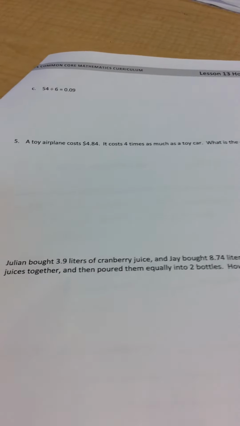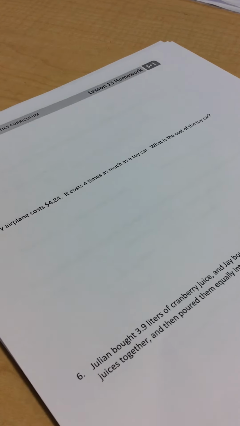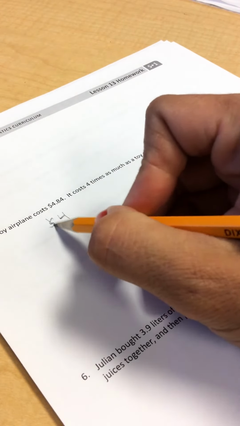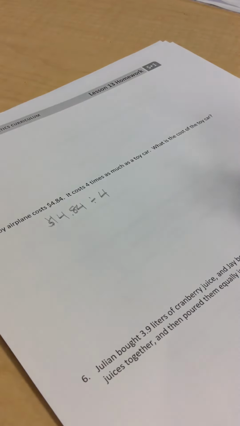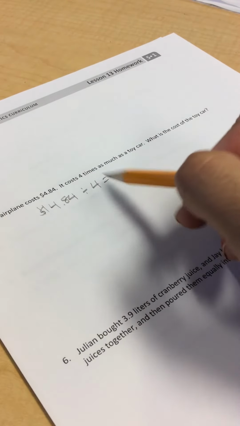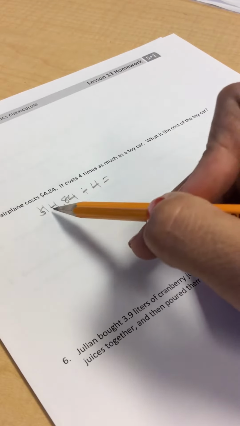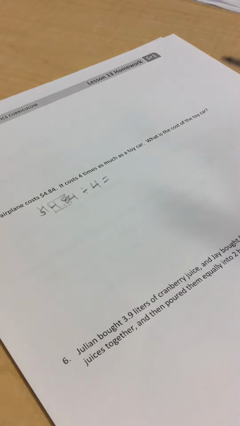Then I'll just do one of the word problems. I'll do that top one. A toy airplane costs $4.84. It costs 4 times as much as a toy car. What is the cost of the toy car? So if you took $4.84 and you divided it by 4, it would be easier to split this apart into tenths and hundredths, because I see that 48 is a multiple of 4.